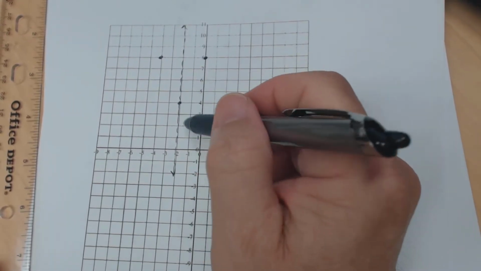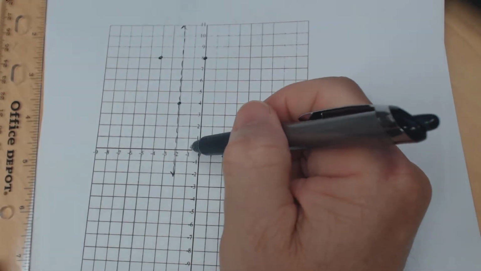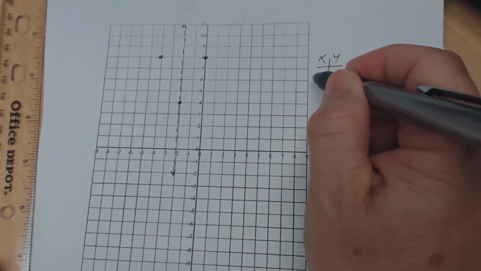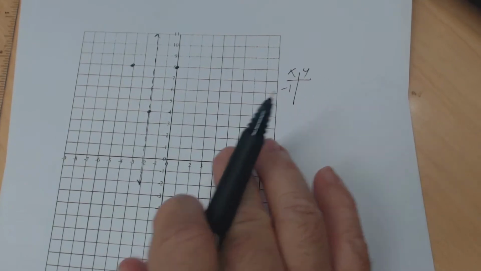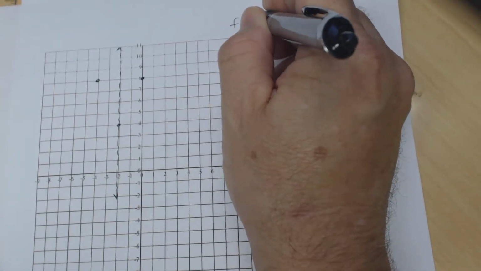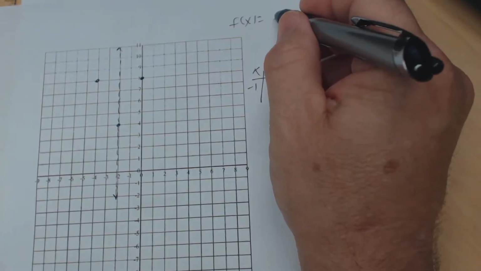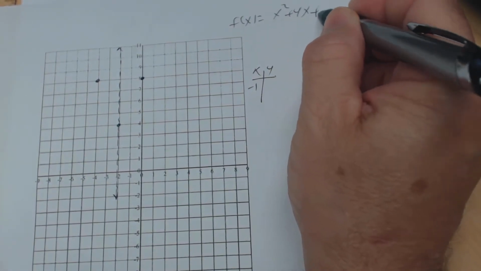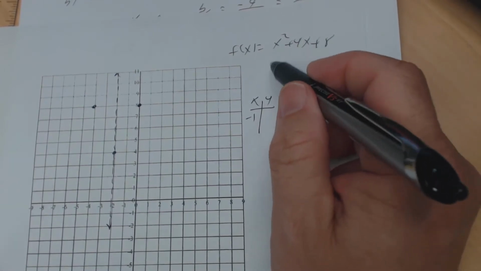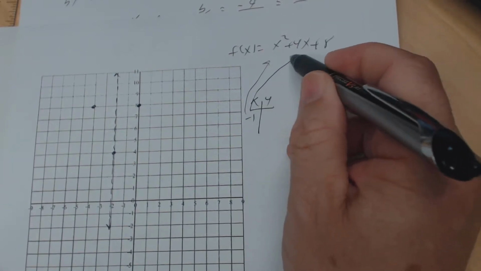So what I would do then is just let x be negative 1. And then you plug negative 1 back into your function. So remember, your function was f of x equals x squared plus 4x plus 8. Where you see the variable x, you're going to plug in negative 1, and we're going to find out what y is.